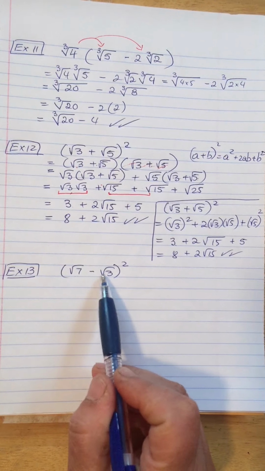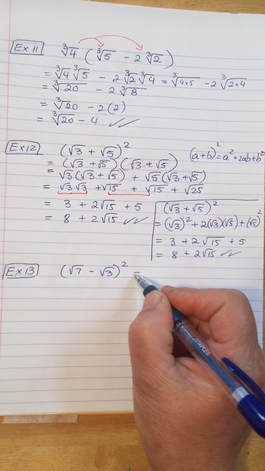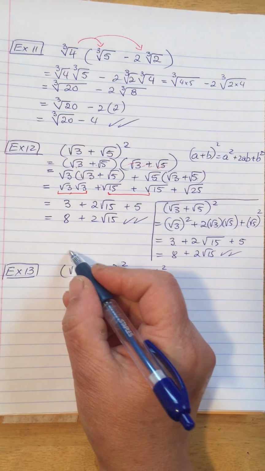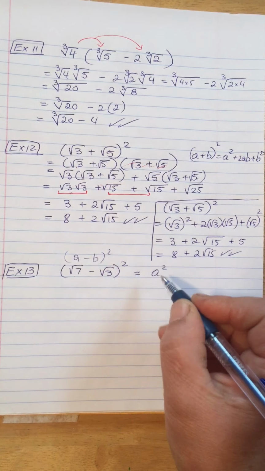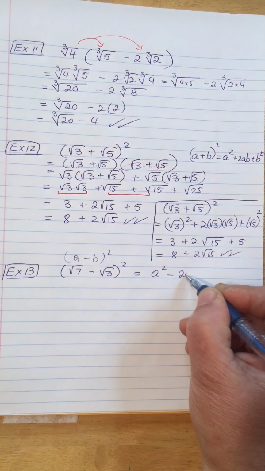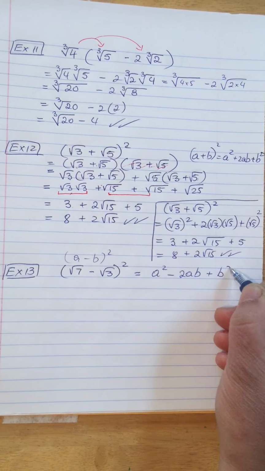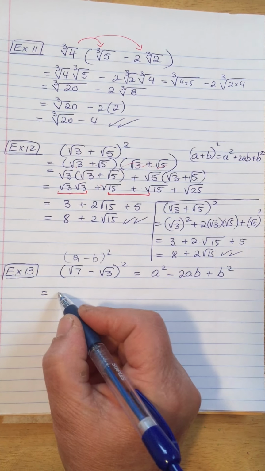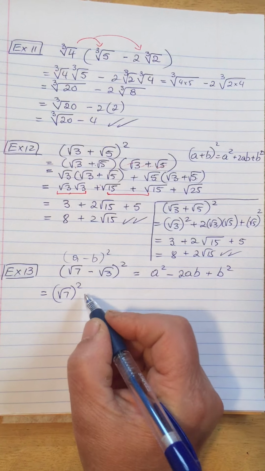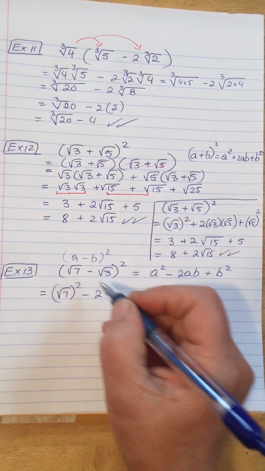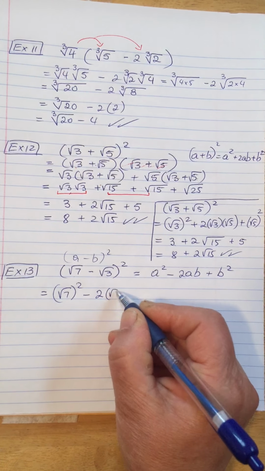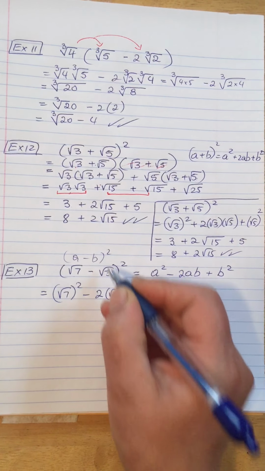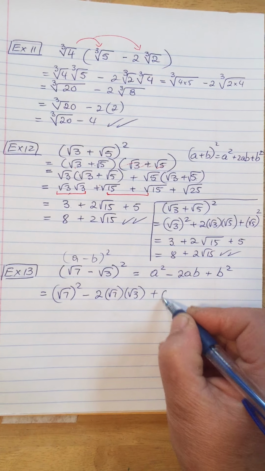Now let me use the formula for this. Let me recall, this is the formula a squared, (a minus b) squared. Okay, so this is a squared minus 2ab plus b squared. Okay, so what I am going to do here, I am squaring the first term, minus twice the product of the terms, plus the second term squared.